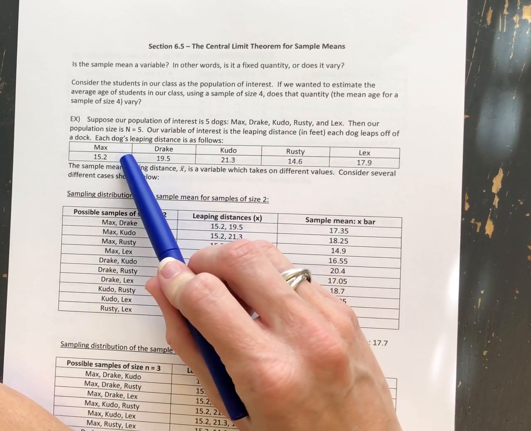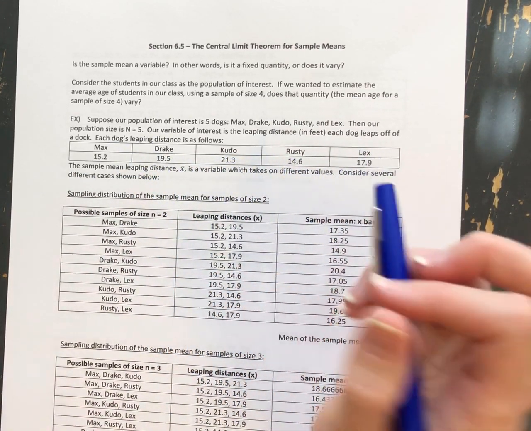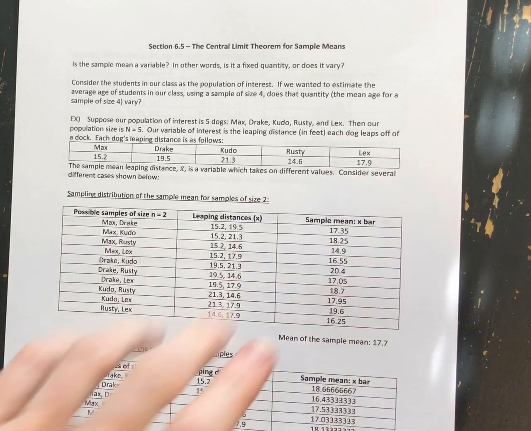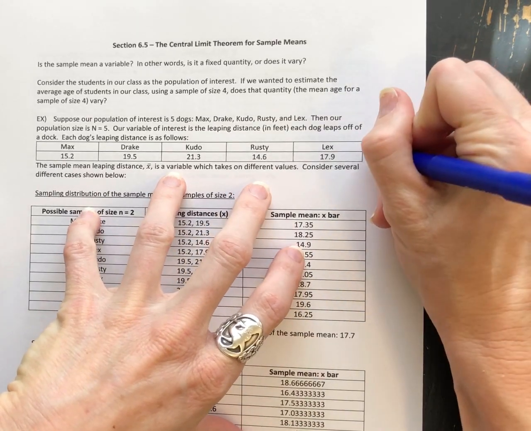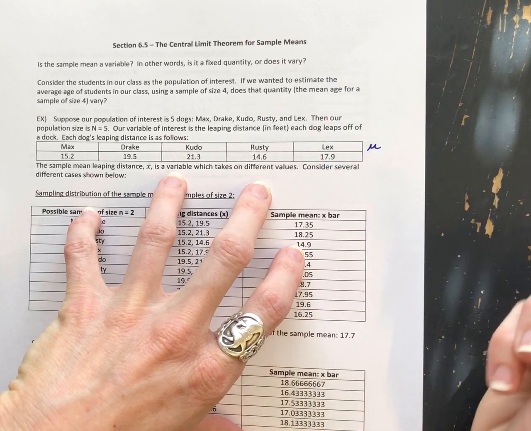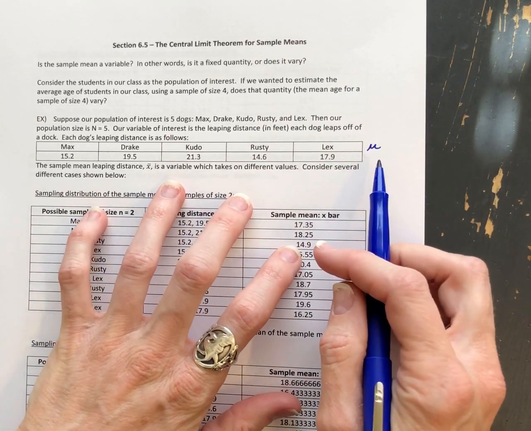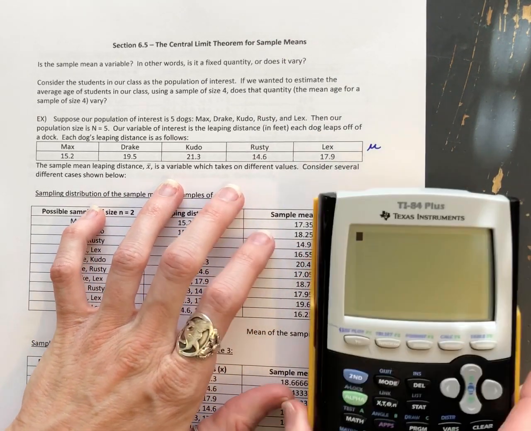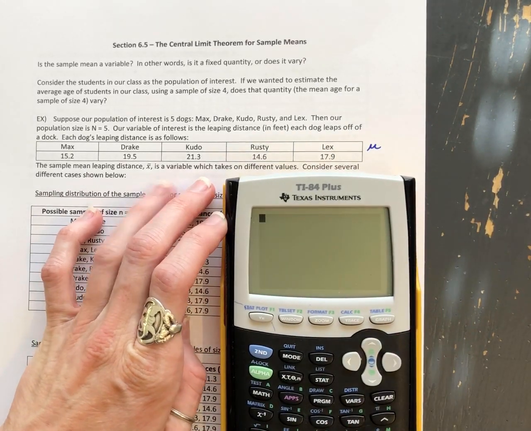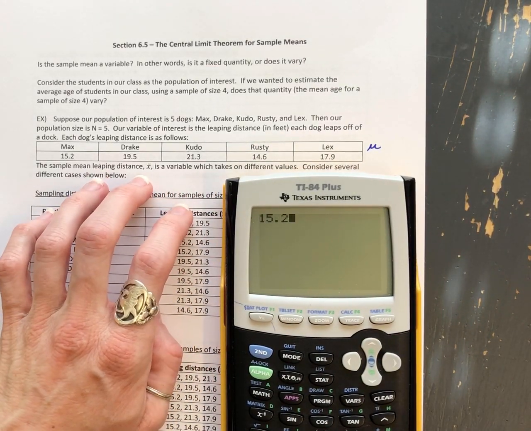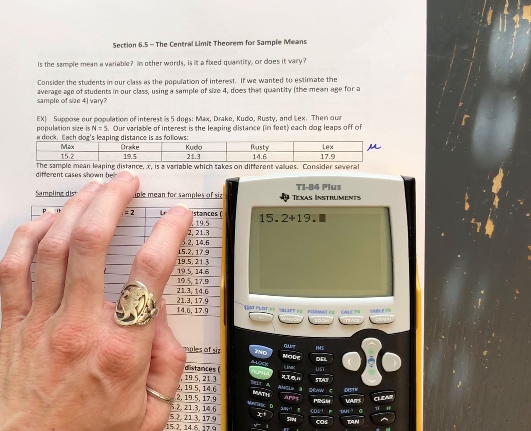Okay, so because we happen to know all 5, we could actually calculate the population mean. So I'm going to do that over here. The population mean notation, remember, is mu. And the way we find the mean is we add those all up and divide by how many there are.